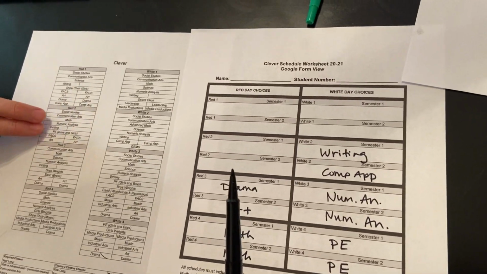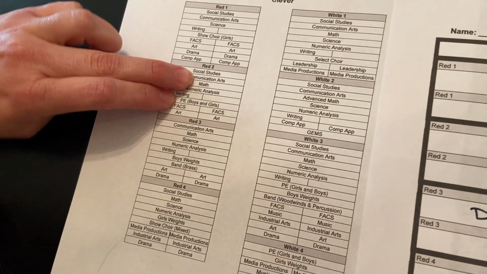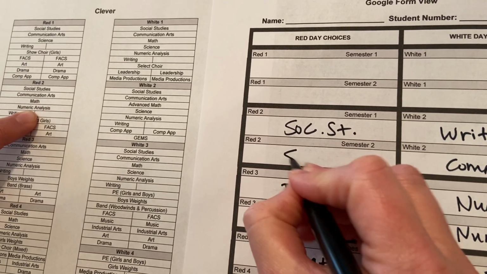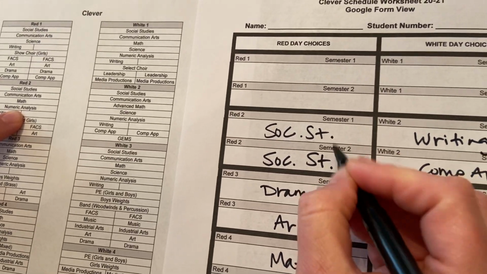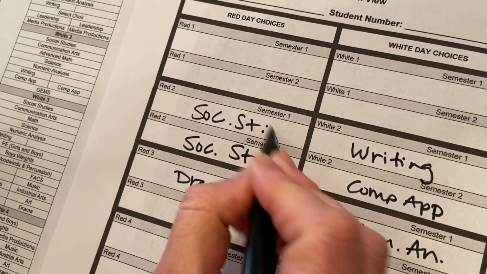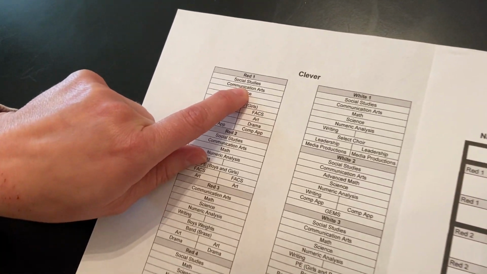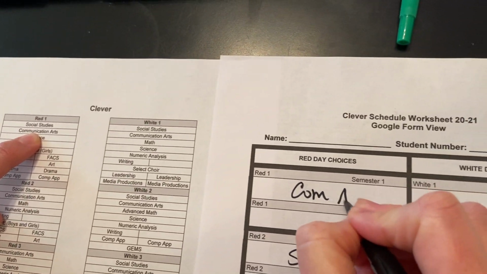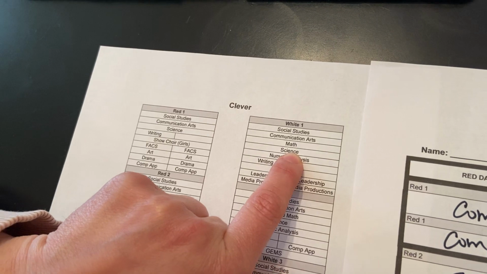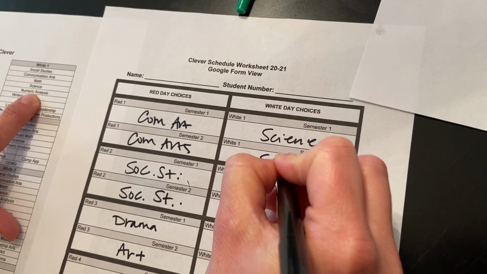So if I look on here, red 2, I see that there's a social studies offered there. So I'm going to write social studies and social studies. Notice these year-long classes, I'm writing first semester and second semester. That's because that takes up the whole block all year, right? So red 1, there's a comm arts there. So I'm going to do comm arts and comm arts. And then white 1, all I have left is science. And yes, there's a science. So I'm going to write science and science.